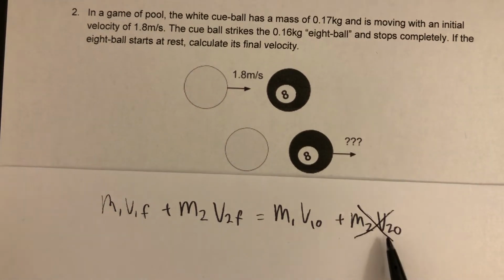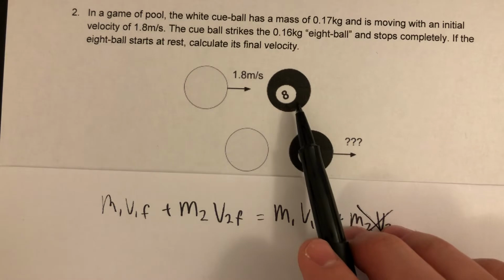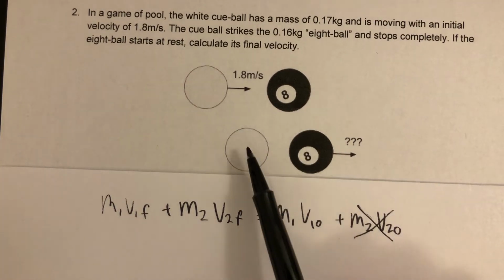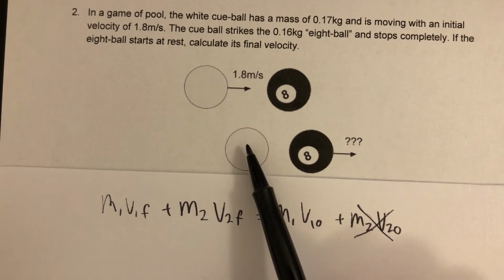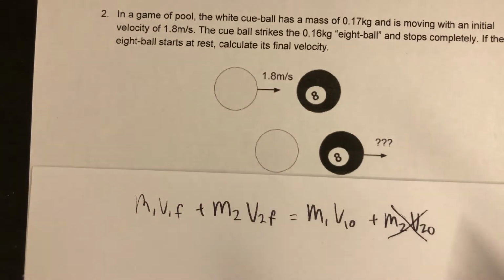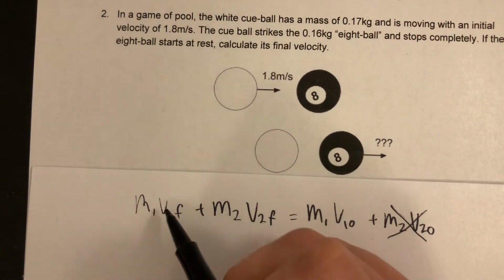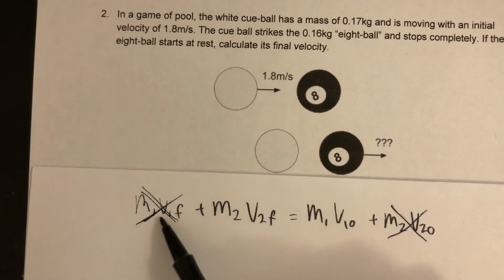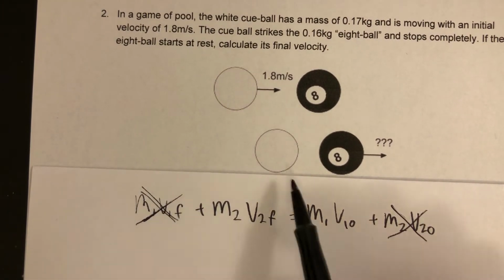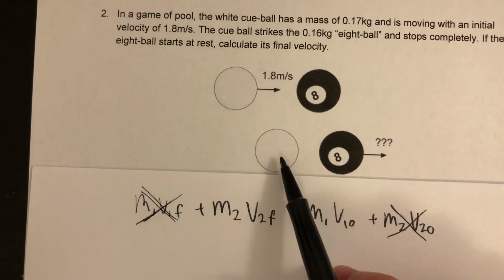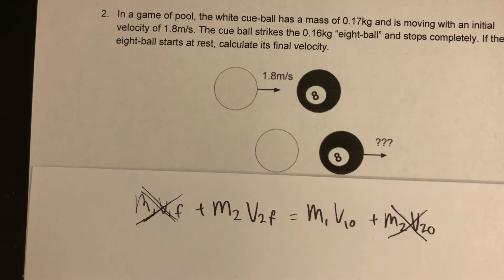And then at the end, this cue ball is at rest. So the difference between this and the first problem is that one of our final velocities is 0 now. So V1 final is 0, because ball 1 ends at rest. So since it's at rest after the collision, V1 final is 0.